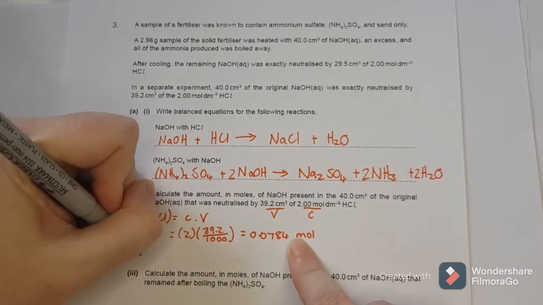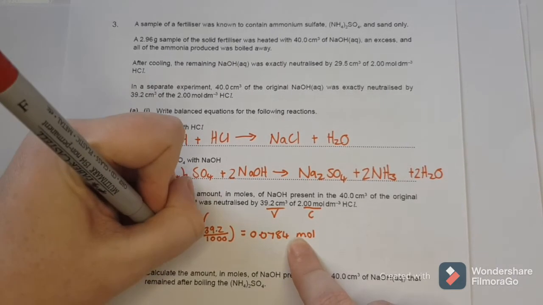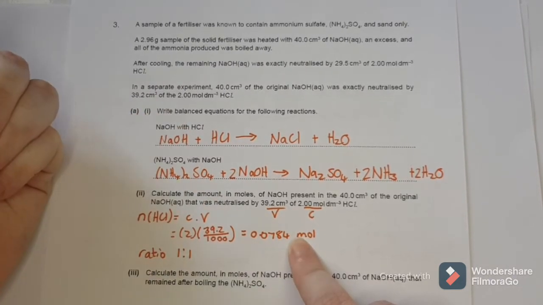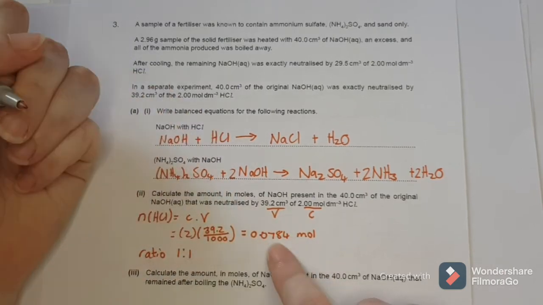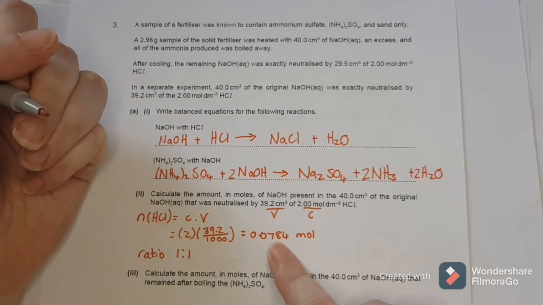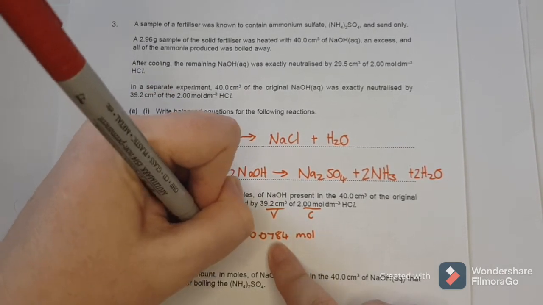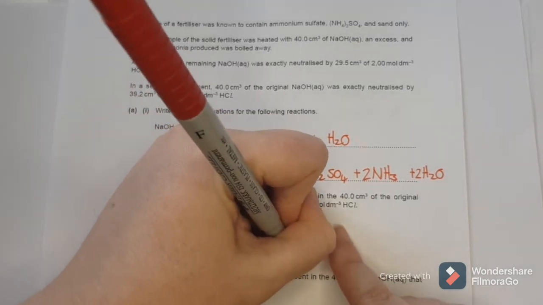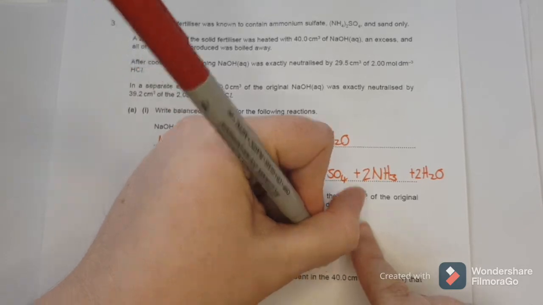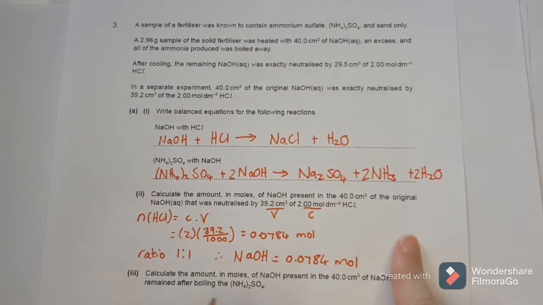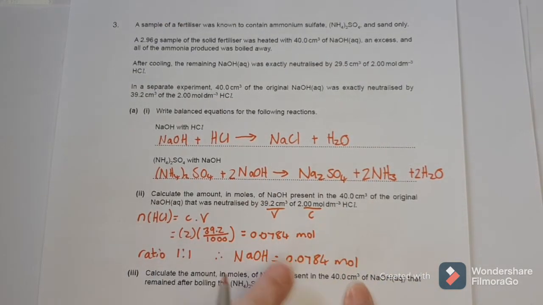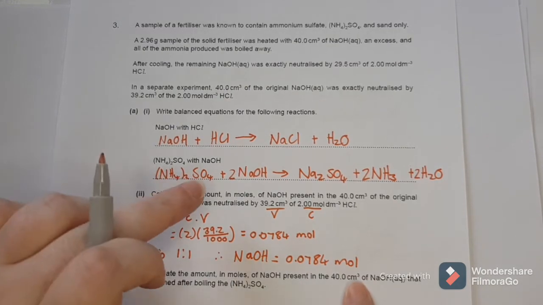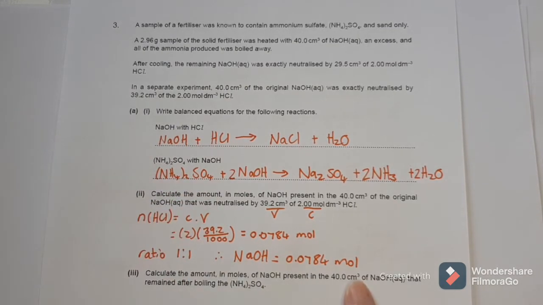So my ratio is 1 to 1, which means that I have the same number of moles of NaOH. So the NaOH is going to be 0.0784 moles. So now I've got my moles of the original NaOH.